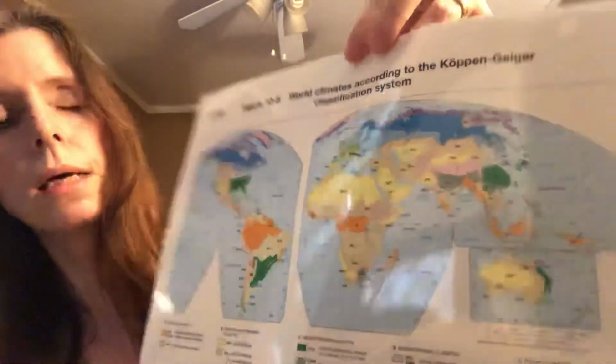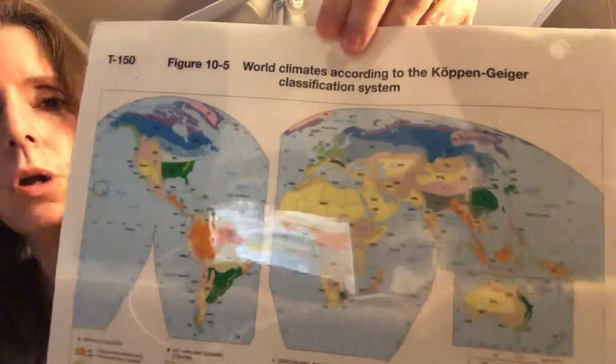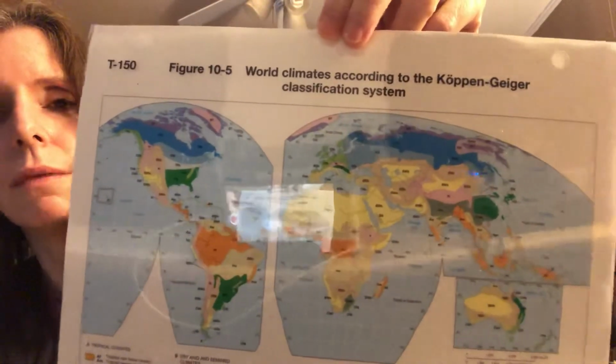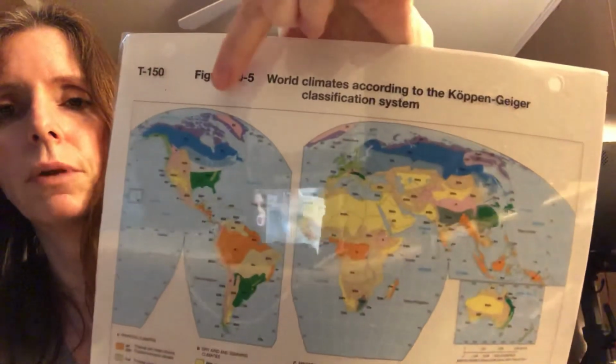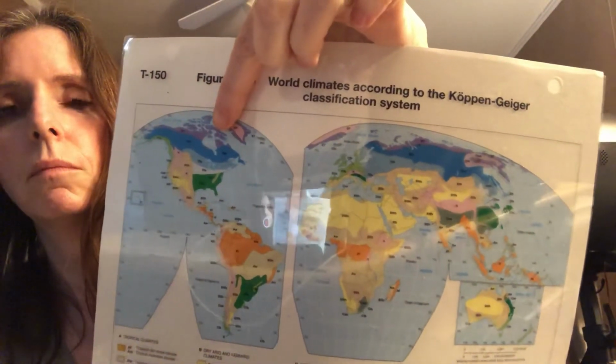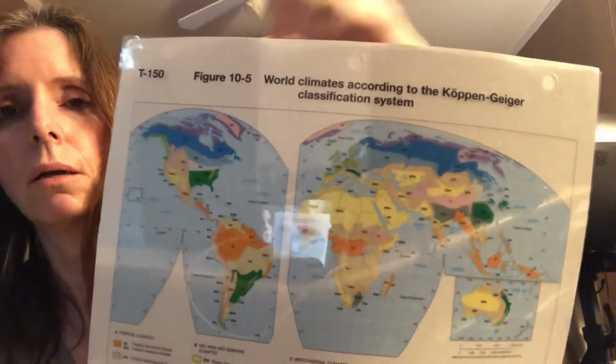Where it's located, on this climate map right here, it's going to be the darker purple that you see at the very top of Russia and Asia, and over here in North America as well, and along the coastal areas of Greenland. All right, so that's the tundra.